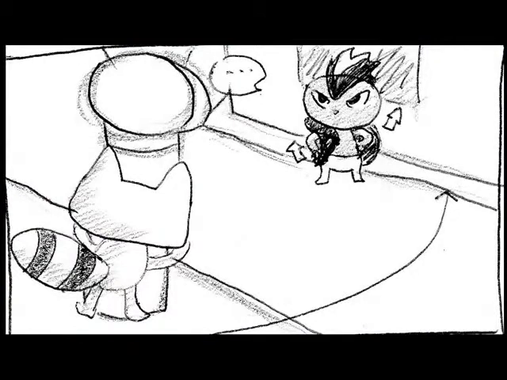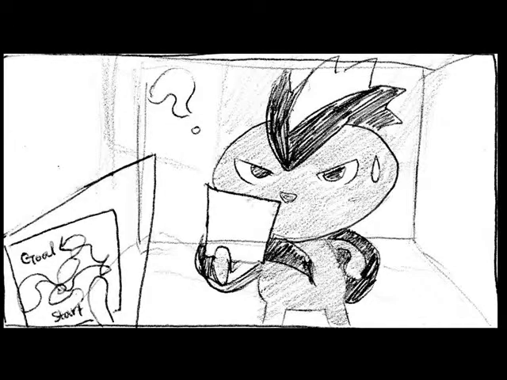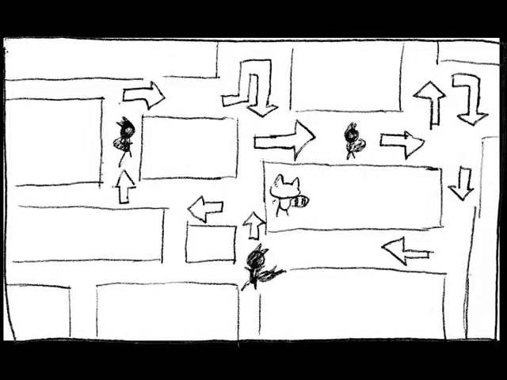The camera moves from the back of the raccoon to the front of the skunk. The skunk is looking around. The skunk is looking at a map, confused of his whereabouts. The camera then zooms in on the skunk and a question mark pops up. The camera zooms out to show the skunk walking around the city really fast.